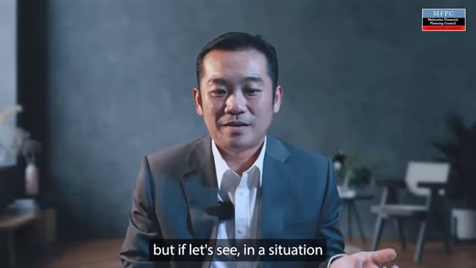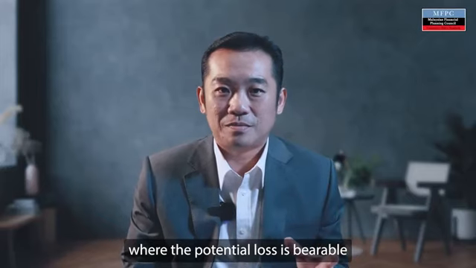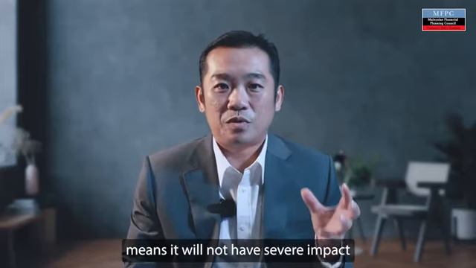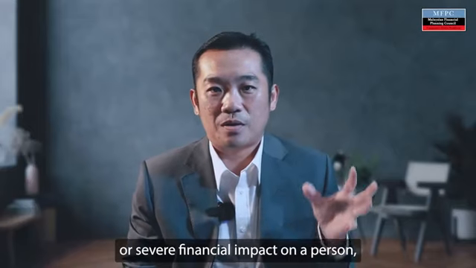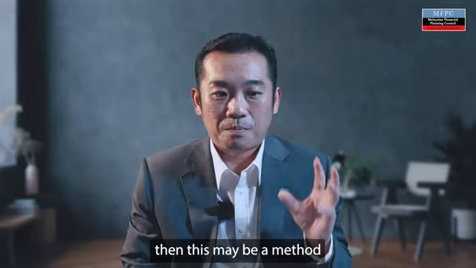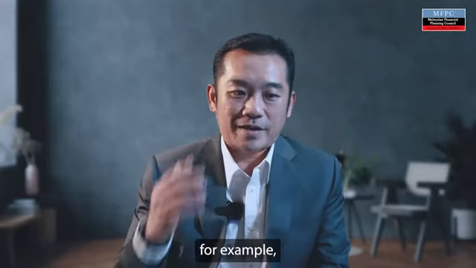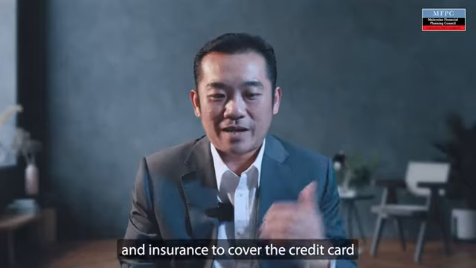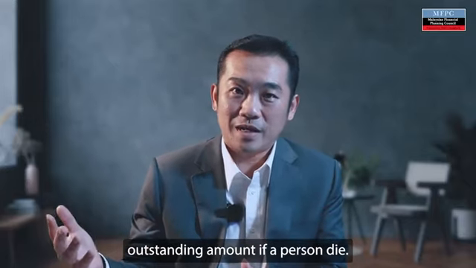But in a situation when the potential loss is bearable, meaning it will not have a severe financial impact on a person, then this may be a technique that we can apply. For example, an insurance to cover the credit card outstanding amount if a person dies.